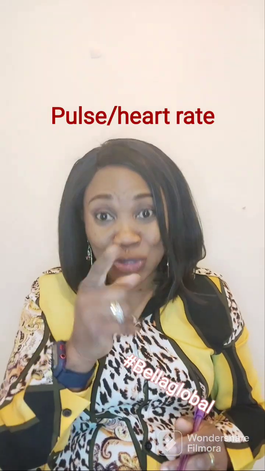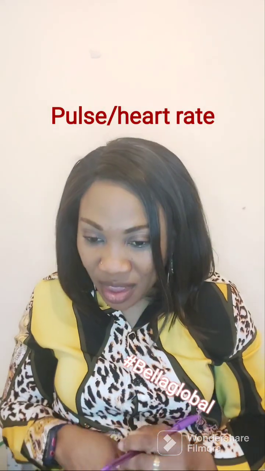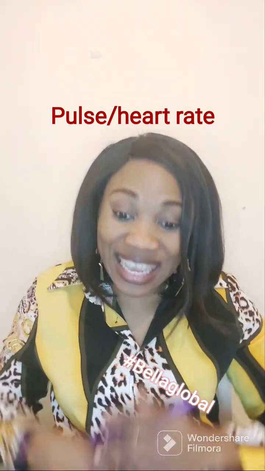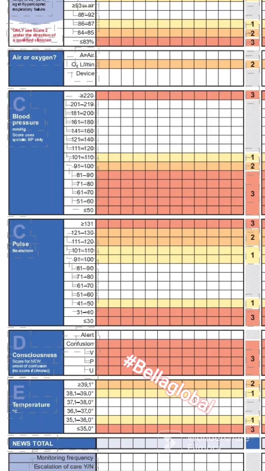Onto pulse, or what you call heart rate. Right. If we look at the heart rate, again, it's represented by the white zone, yellow zone, orange zone, and the red zone. All right. So I just think for this, the red zone simply means danger, danger, danger. Something is going wrong. Okay.